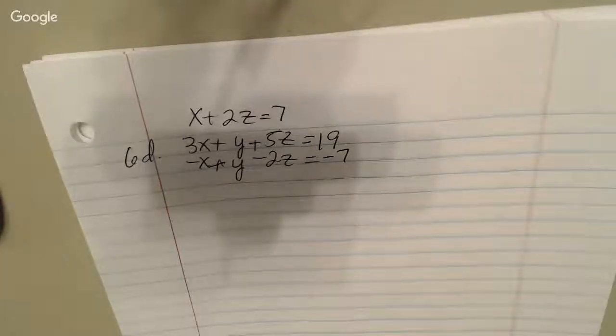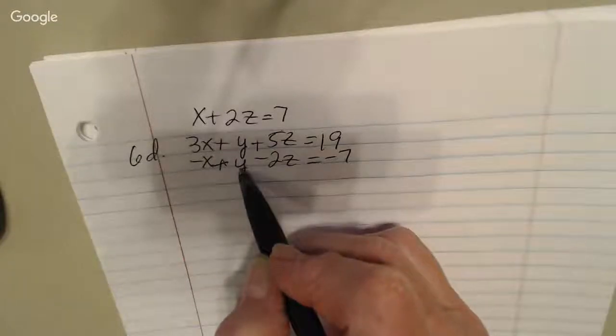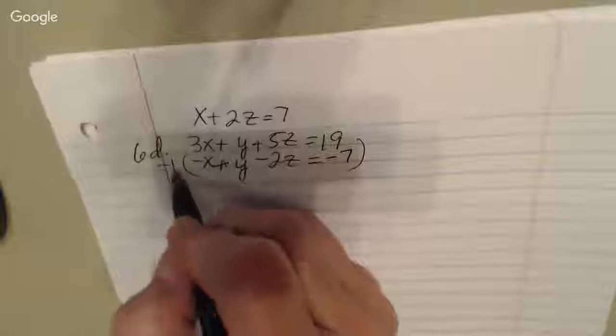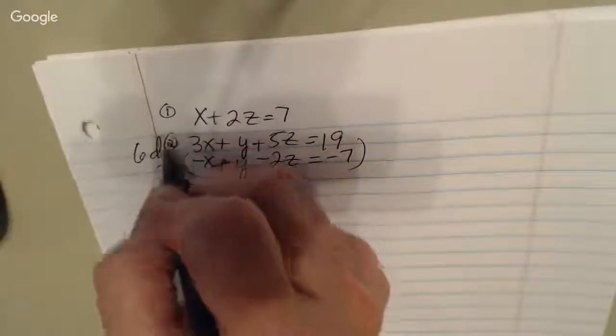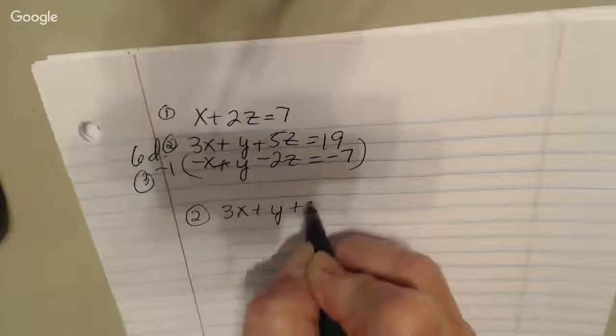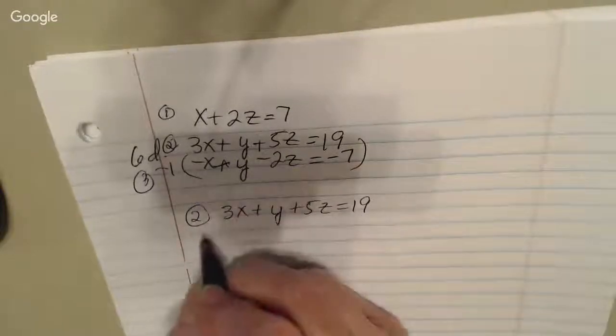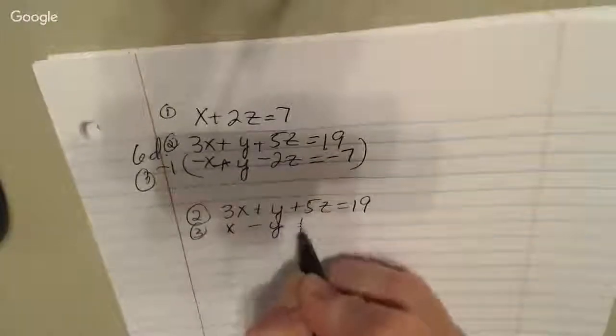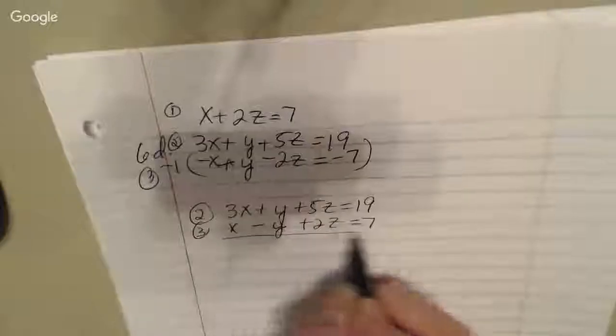So you could actually do some substitution here if you'd like to do it that way. I decided to stick with the adding or elimination method because I found it real convenient to go ahead and do 2 and 3 because they already have the y's, right? So all I had to do was multiply this by a negative 1. And so this is equation 1, 2, and 3. I took 2 and didn't change it. I changed 3 just by changing the signs. Okay, and then I add, and this cancels.